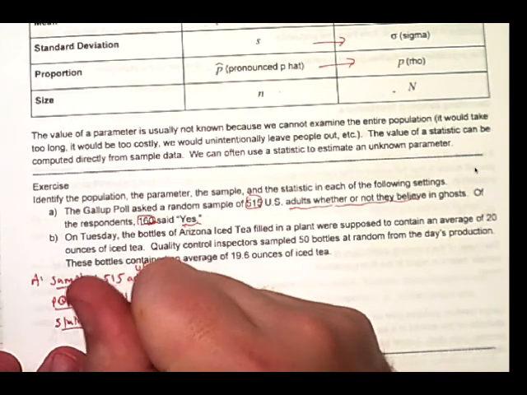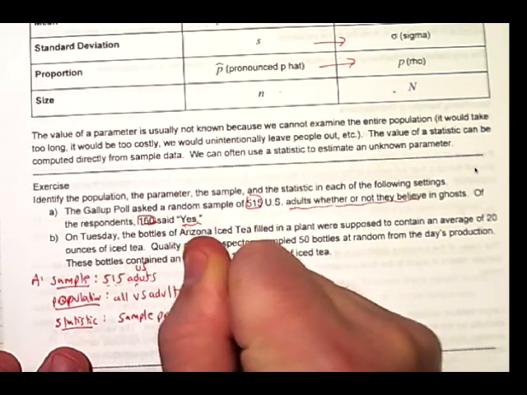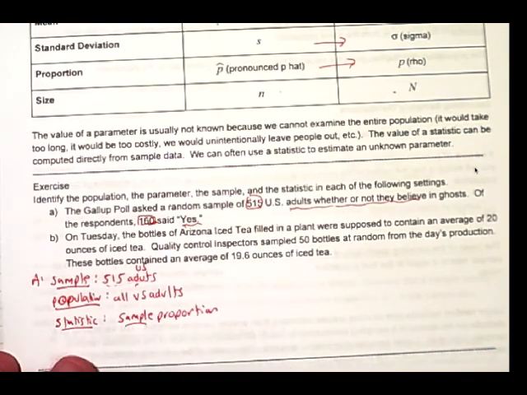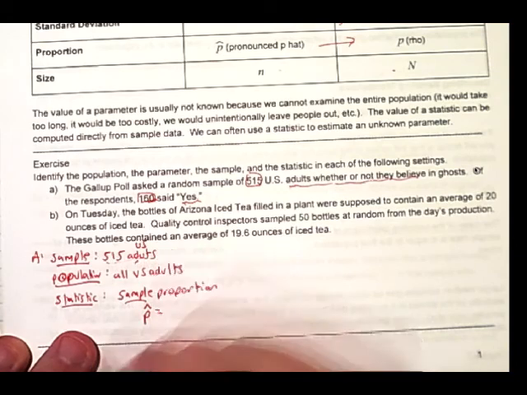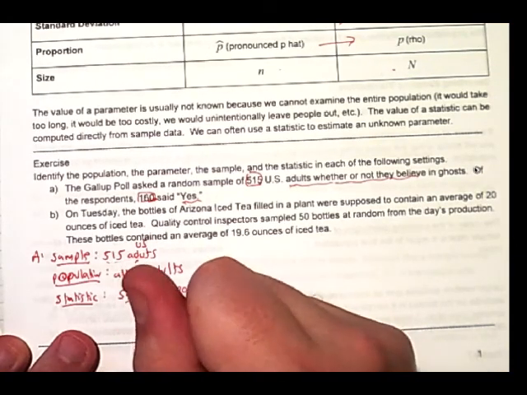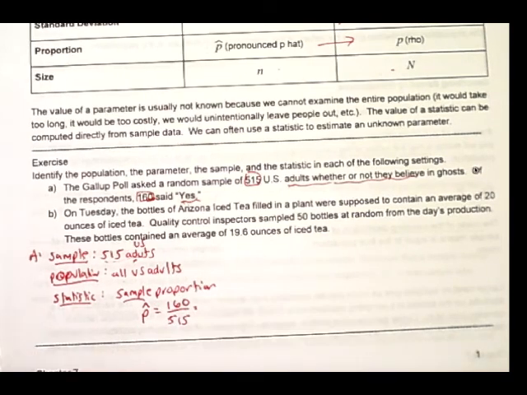So our sample proportion, remember statistics go with samples, our sample proportion we would call p hat. And the value of p hat would be 160 over 515. A p hat always has got to be between 0 and 1 because it's a proportion.